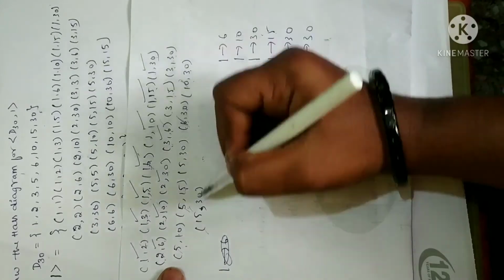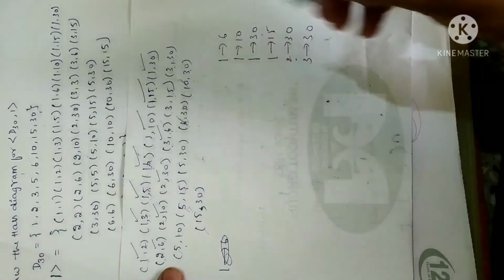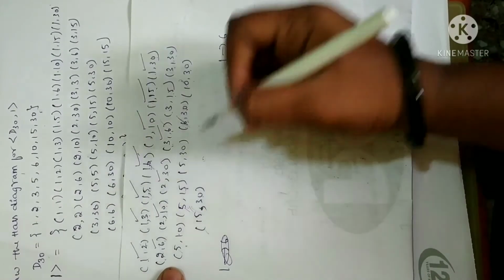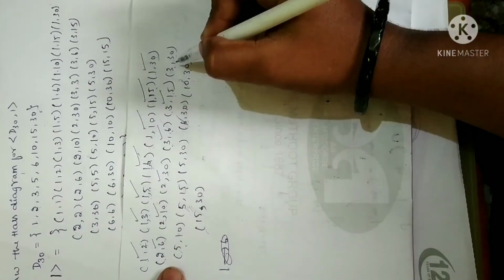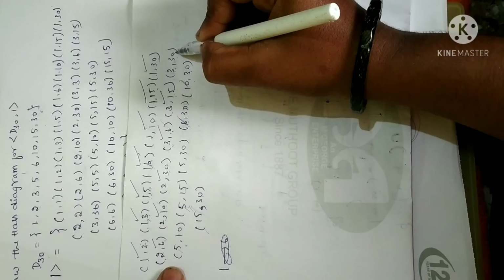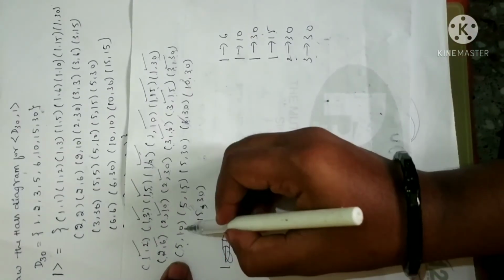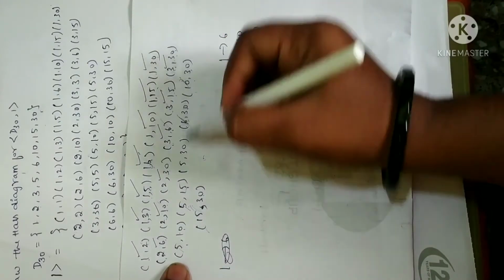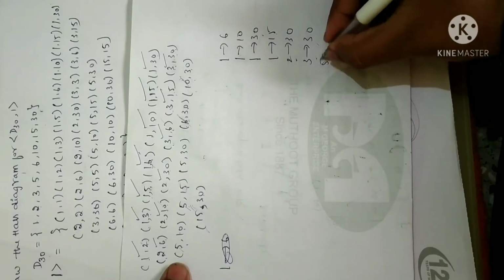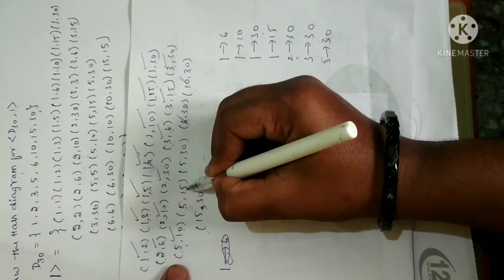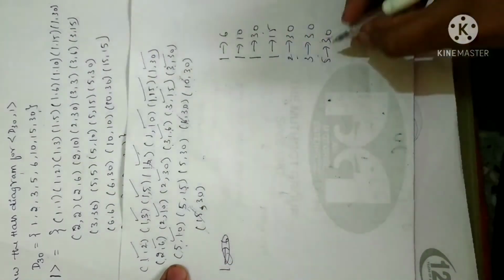Next 3 to 15, again 15 15 get cancelled, 3 to 10 I have to remove, 3 to 30 which is already done, nothing else. Next 3 to 30, we don't have an element starting with 30, so nothing to do with that. Next 5 to 10, starting with 10, yes we have, 10 10 get cancelled, 5 to 30 I have to remove, so let me do that. That's all. So 5 to 15 I have, 15 15 get cancelled, 5 to 30 I have to remove, which is already done.